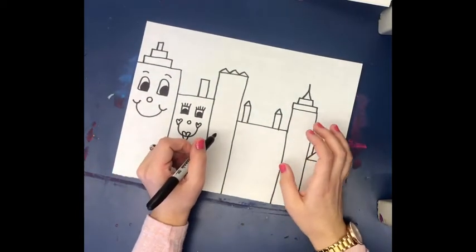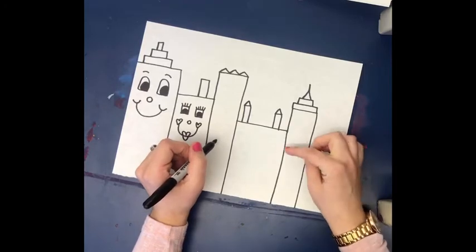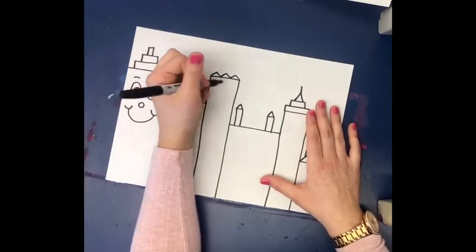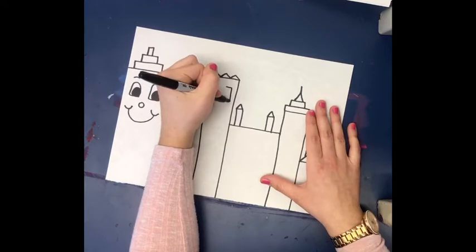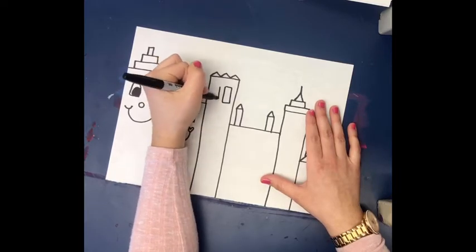This building I think I'm going to make look a little bit silly. So I'm going to do rectangle eyes.